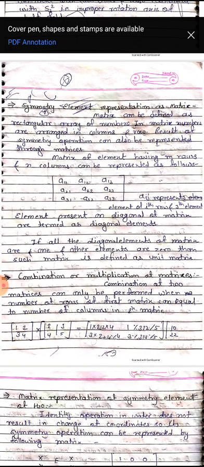Combination or multiplication of matrices. The combination of two matrices that are shown here can only be performed when the number of columns of the first matrix is equal to the number of rows of the second matrix.